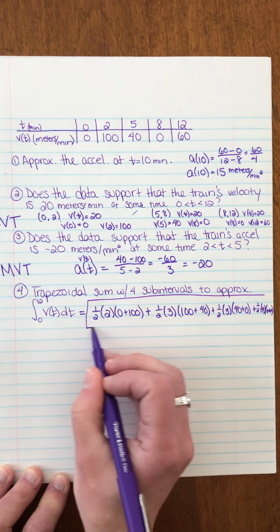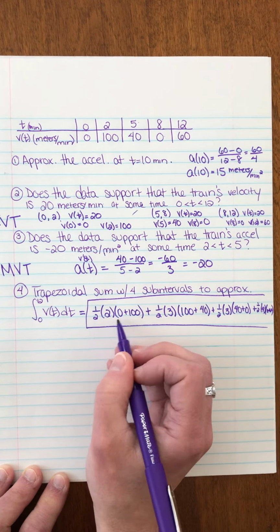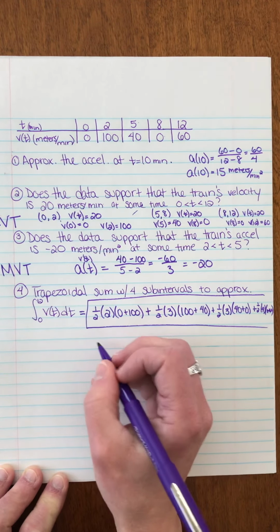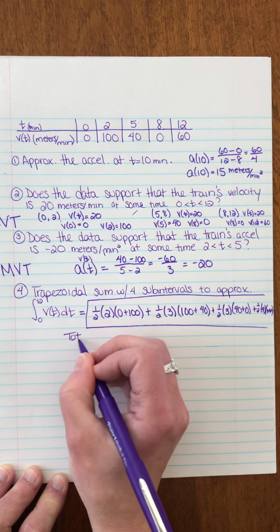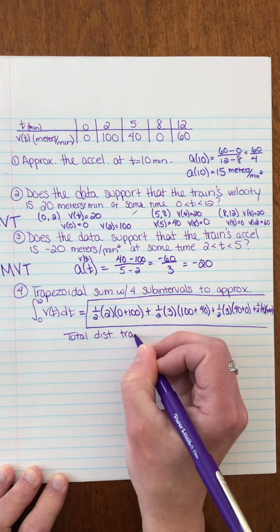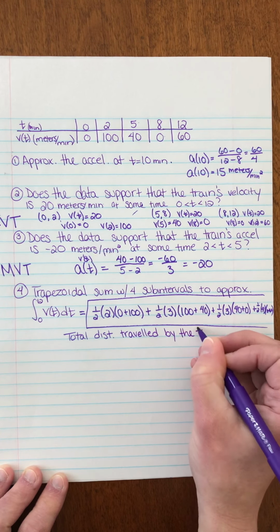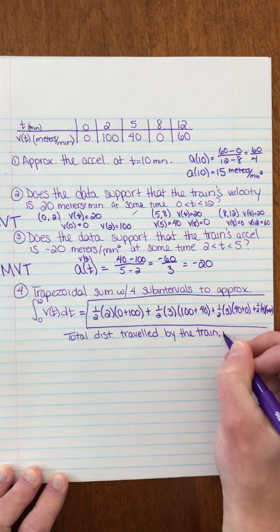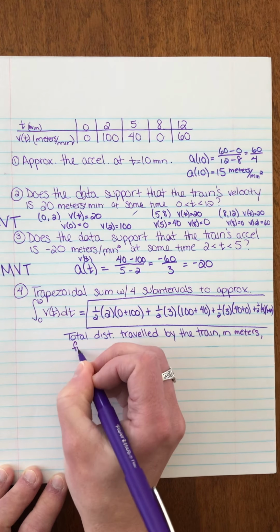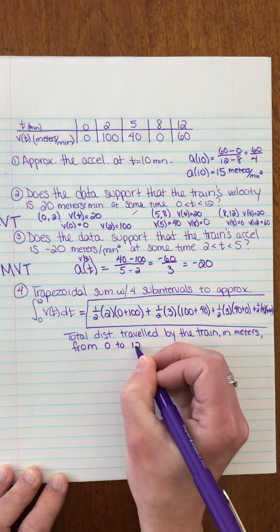All right, so now because of that, we can box that in as our answer for the AP Calculus exam. We do not need to calculate that out. Now we're doing base times height with all these, so meters per minute times minute, that's the total distance traveled by the train in meters from 0 to 12 minutes.